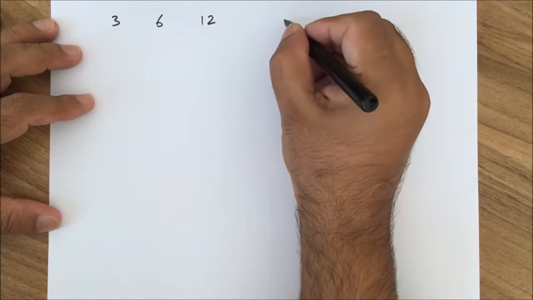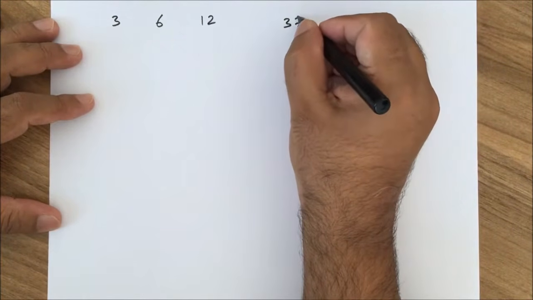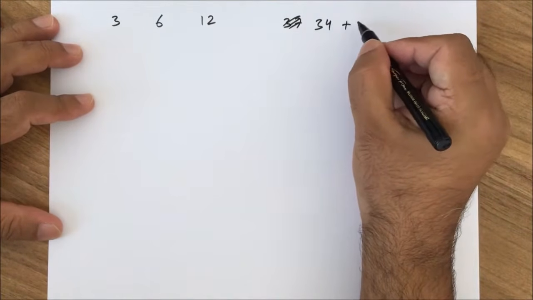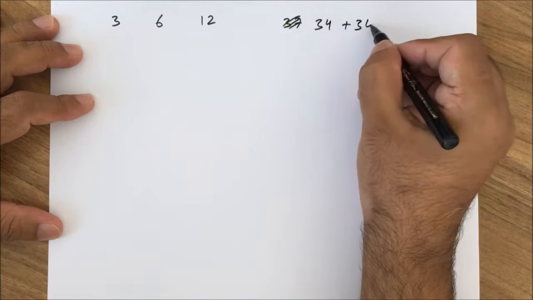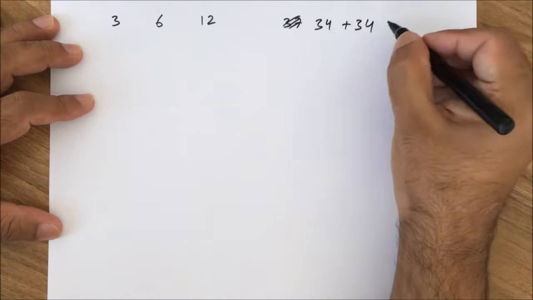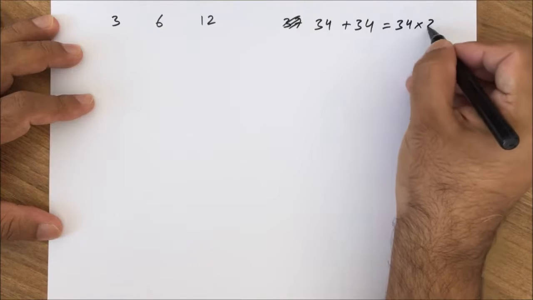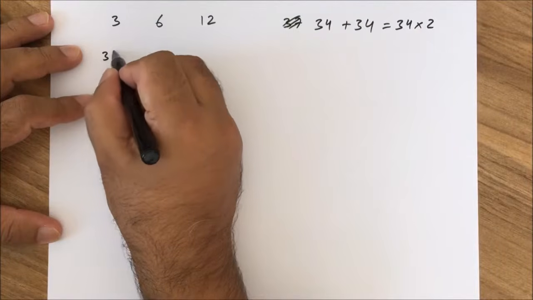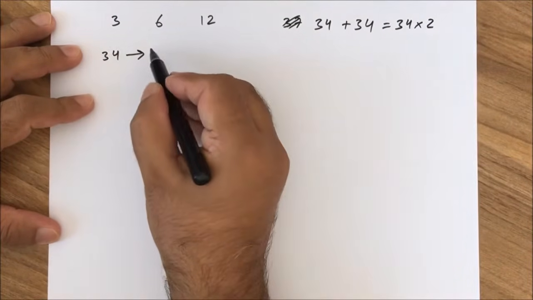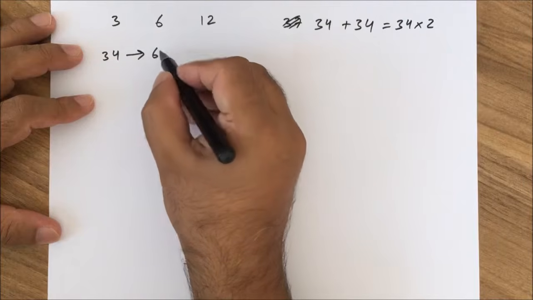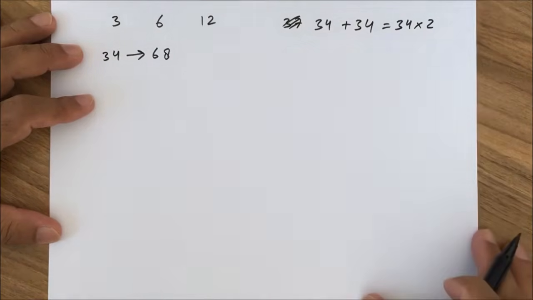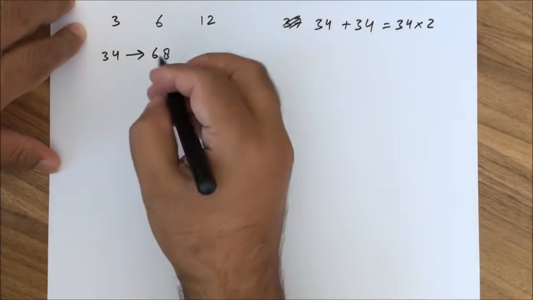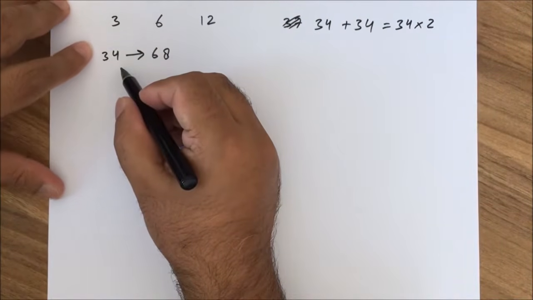So let's say we are doubling 34. Doubling 34 means 34 plus 34. So it's the same as 34 times 2. So if you double 3, it becomes 6, and if you double 4, it becomes 8. So 68 is double of 34.